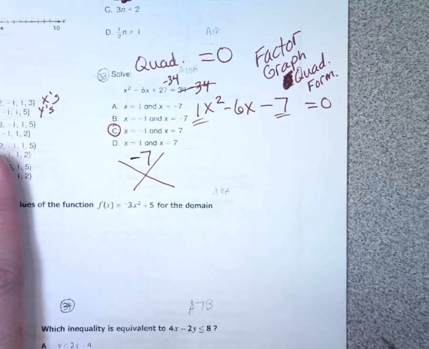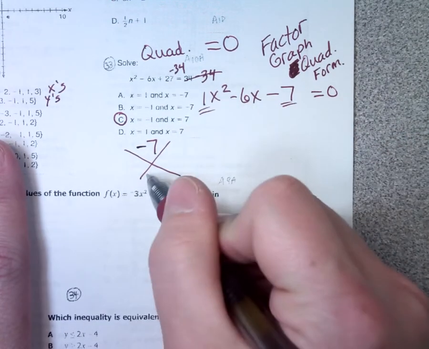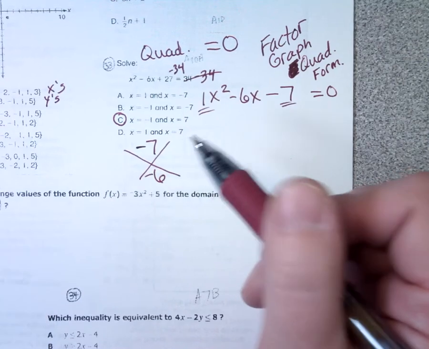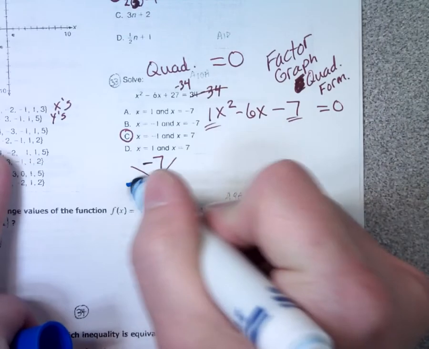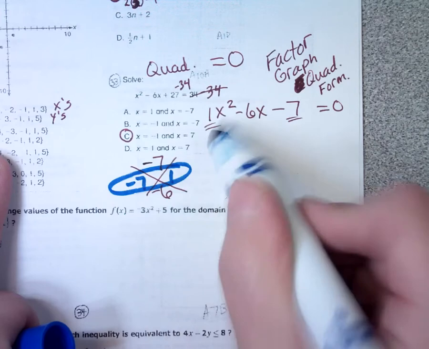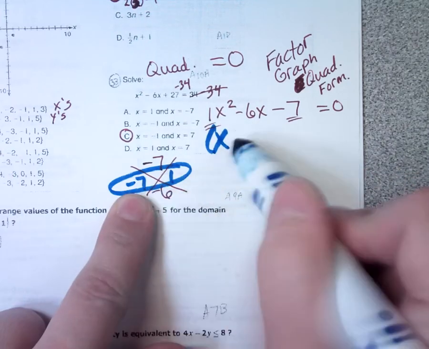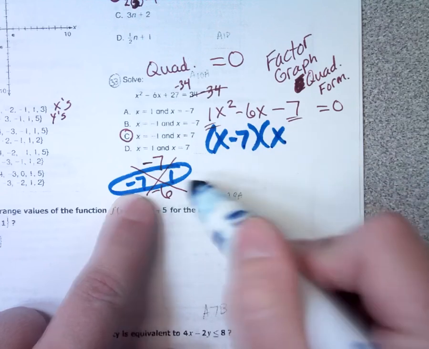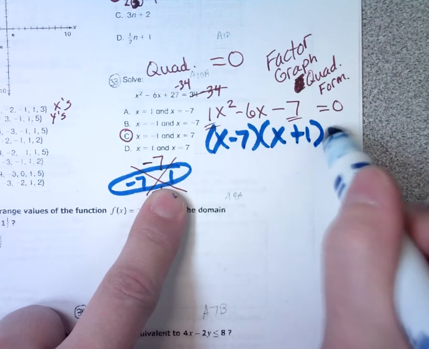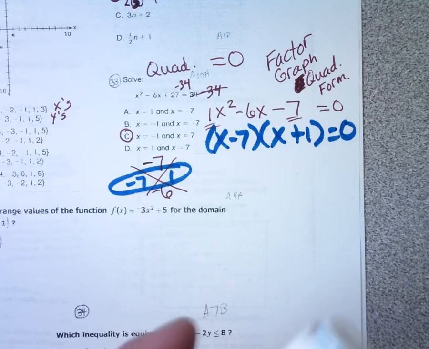-7. And I want the numbers to add to be -6. Do you know what two numbers do that? Negative 7 and 1. Yeah, a -7 and a +1. And then because of the 1 in front, I can shortcut. So it's going to go x with a -7, and x with a +1. And then I just have to set both of those equal to 0.